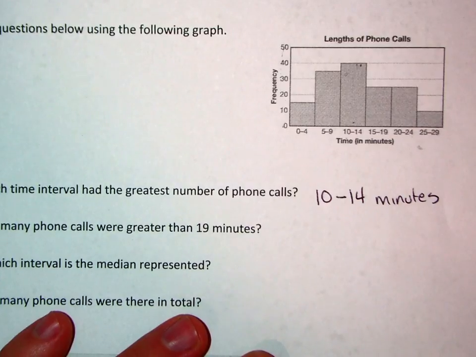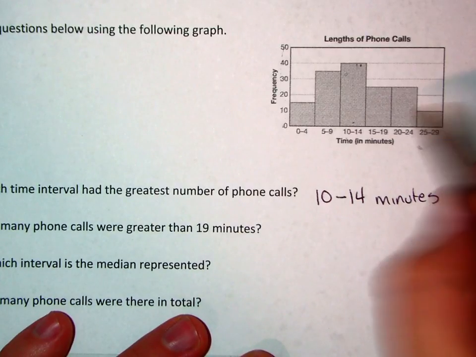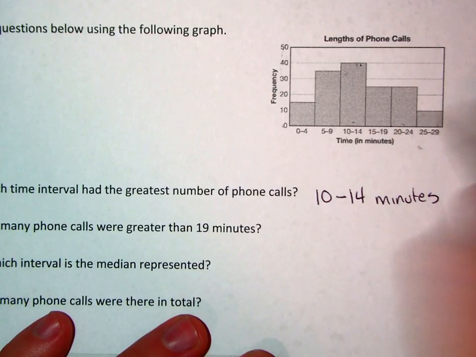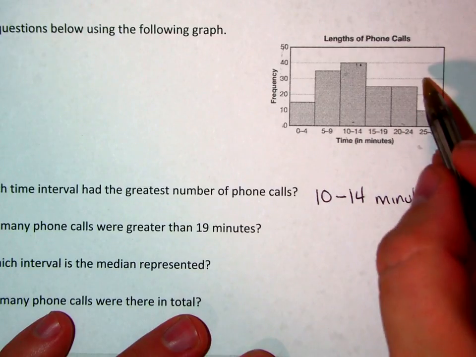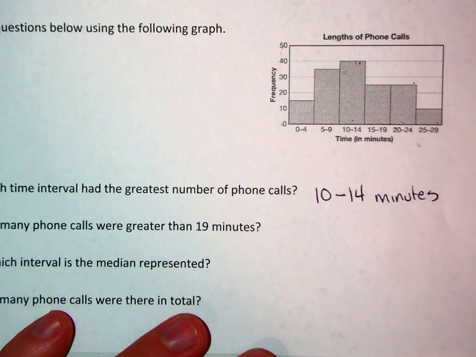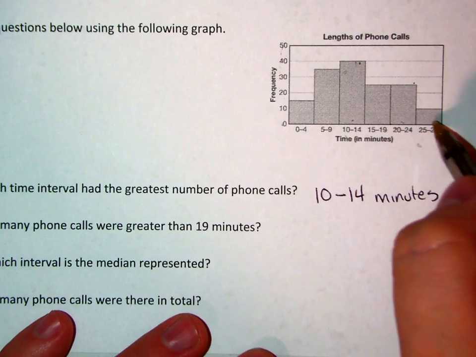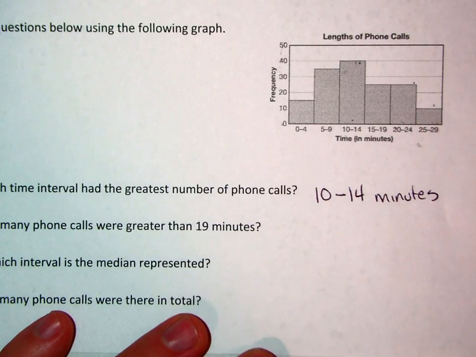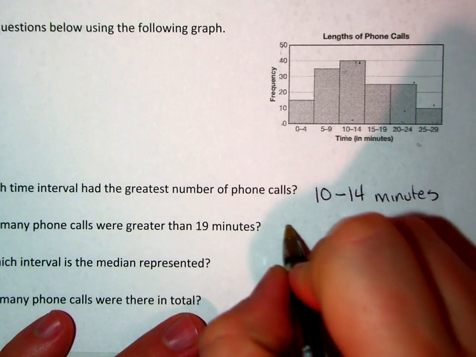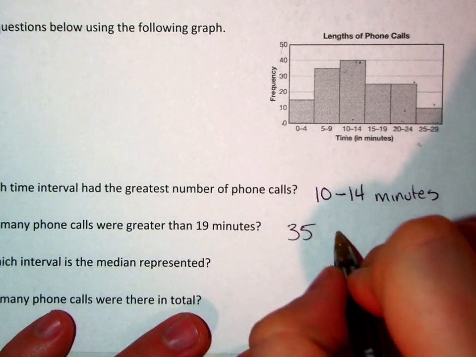How many phone calls were greater than 19 minutes? Well, I need to look where 19 shows up on the list. These 2 columns on the end would represent 25 phone calls were 20 to 24 minutes, and 10 phone calls were 25 to 29 minutes. So 25 plus 10 would be 35 calls.